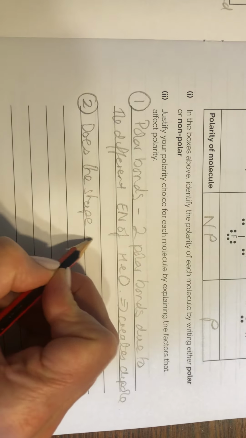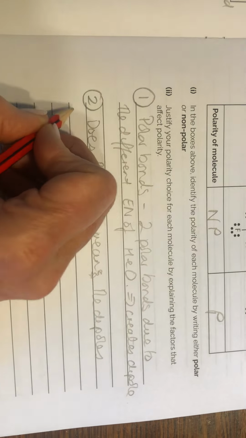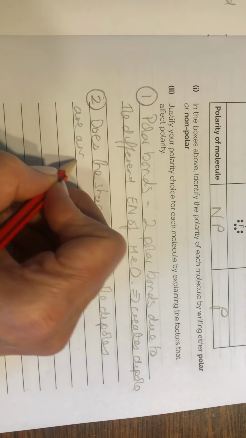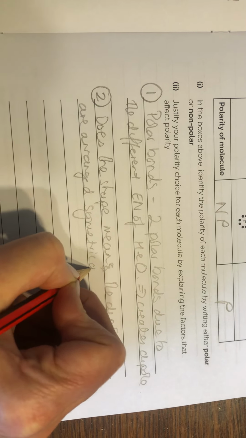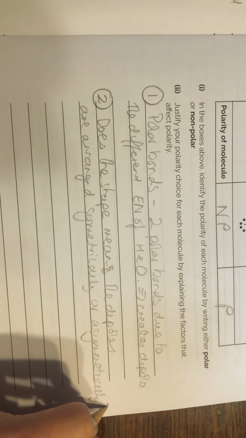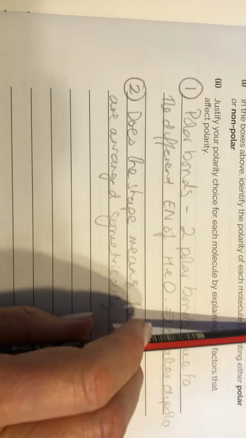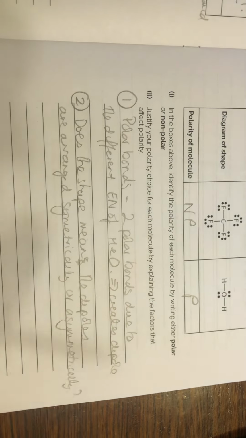Okay, so the second idea is, does the shape mean these dipoles are arranged symmetrically or asymmetrically? Okay, so you do have to actually mention the shape. So that's really important. So in water again, we would say as the shape is bent, this means that the dipoles are arranged asymmetrically, they do not cancel, and therefore H2O is polar. So that's the steps we go through there. So I just did a generalized statement there. You can look at the actual marking schedule to get the actual answer.